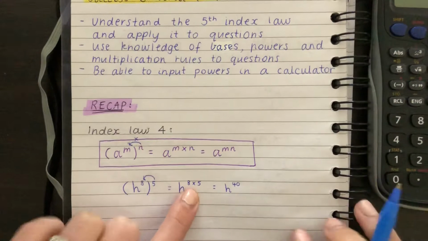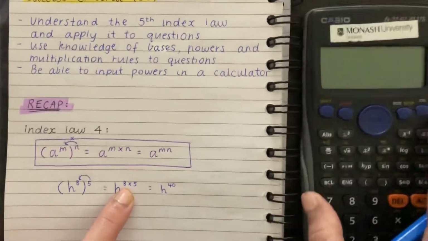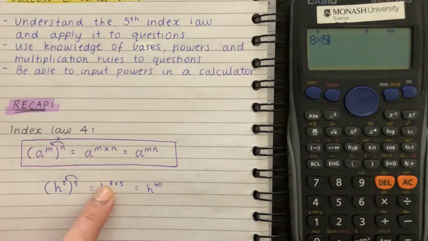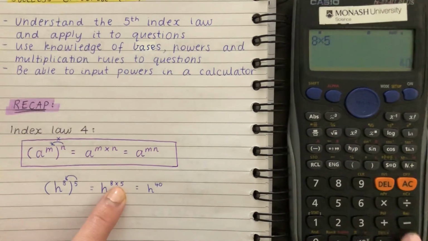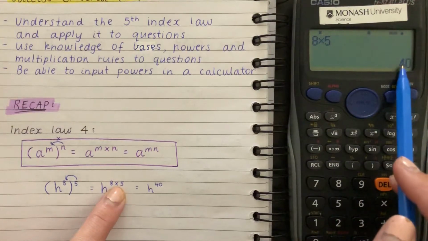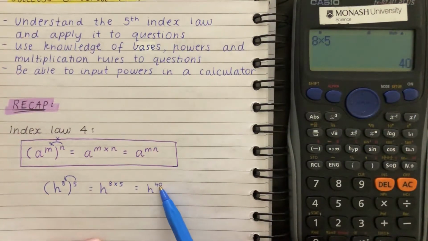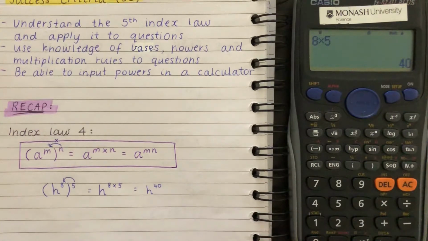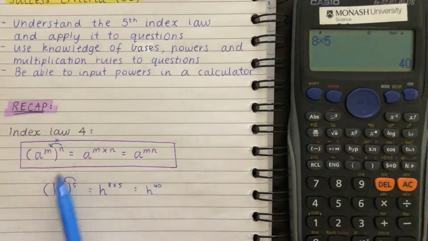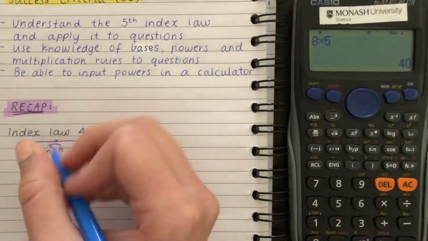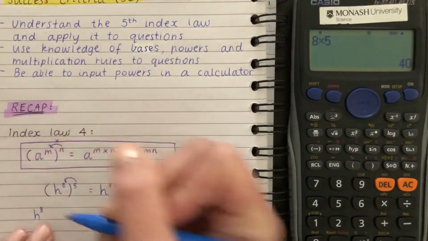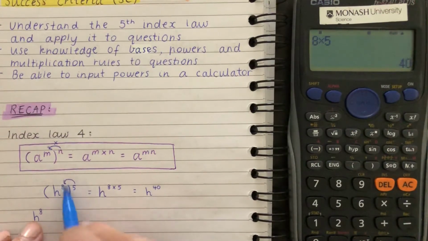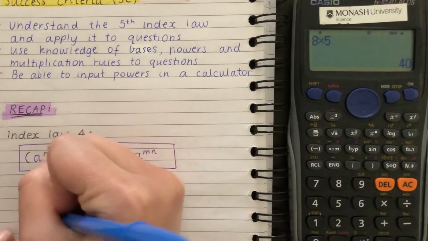Now, what you could do here, instead of doing it in your head, is you could just do 8 times 5 in your calculator, like so, equals, that equals 40. So that's how I get 40 up here as my overall power for the answer. All this is saying is h to the power of 8, multiplied by itself 5 times.